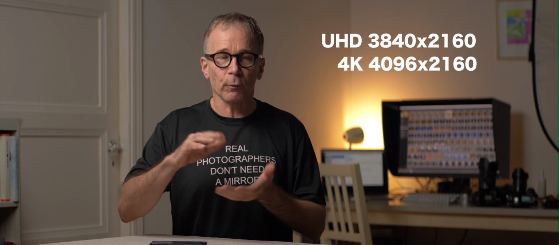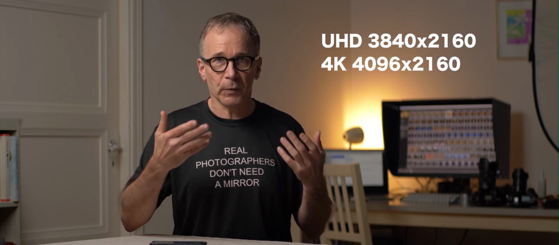Anamorphic lenses squeeze a wide horizontal view into a normal film frame, or a normal sensor if we are shooting on a digital camera. And that makes it possible to retain the full resolution, or the full detail, of the normal sized frame when creating a wide cinematic aspect ratio like this one.